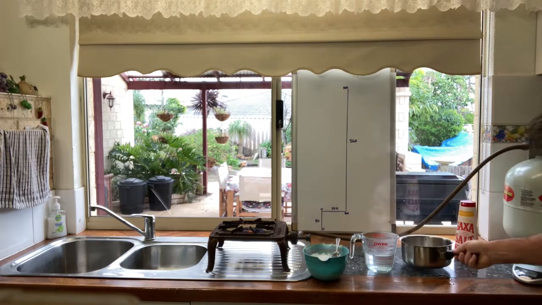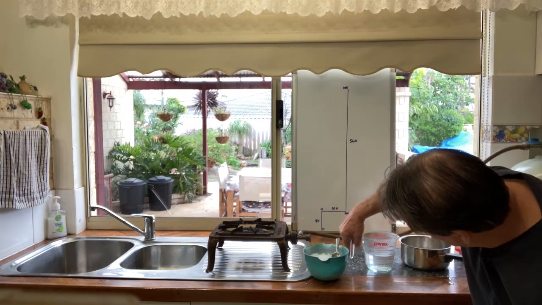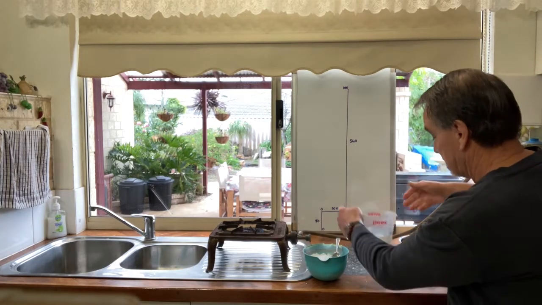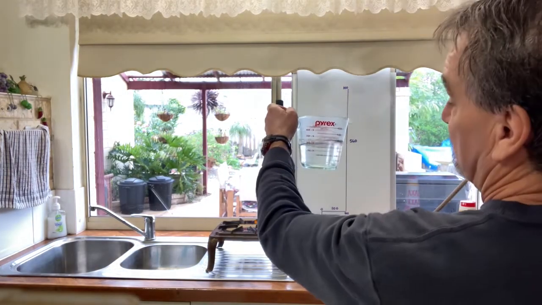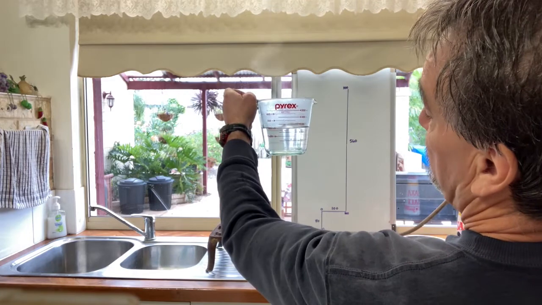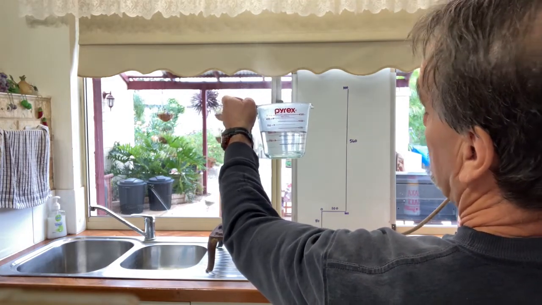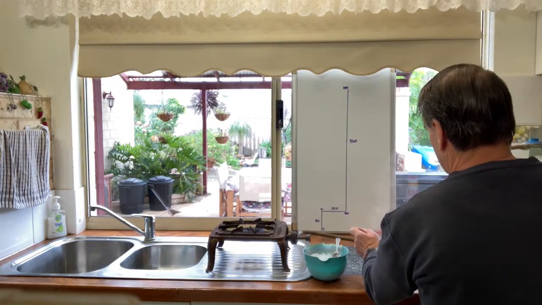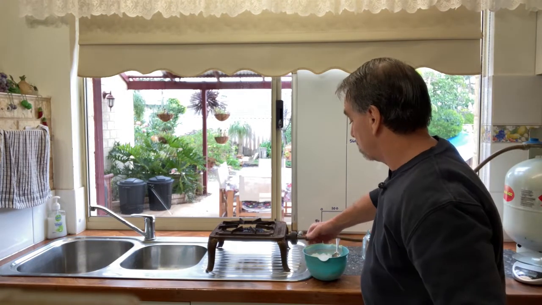And I'll tell you what, that is brilliant. That is 250 mils, pretty much on the dot, which reinforces the experiment and the calculation.